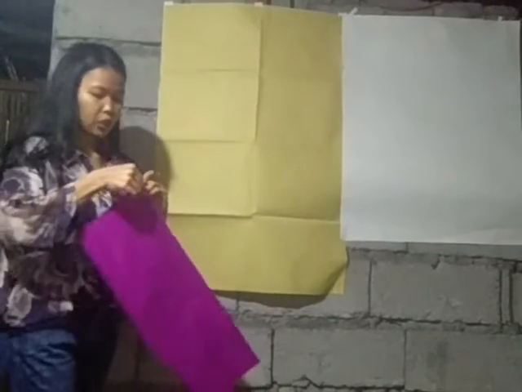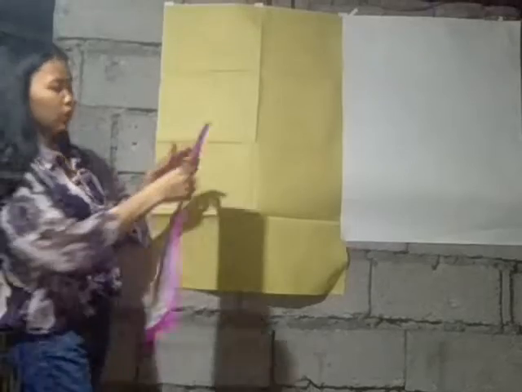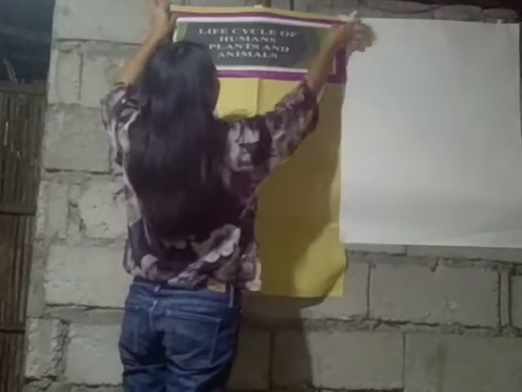But before we start to tackle our new lesson, we are going to review our topic yesterday. And what is our topic yesterday? Yes, Bianca? Correct. That is about the different kinds of plants. And what are those kinds of plants? Yes, Jomar? Correct. The terrestrial plants and aquatic plants. Terrestrial plants are the plants that grow on land, while aquatic plants are the plants that grow in an aquatic environment.